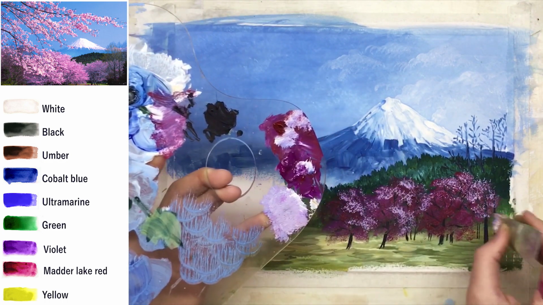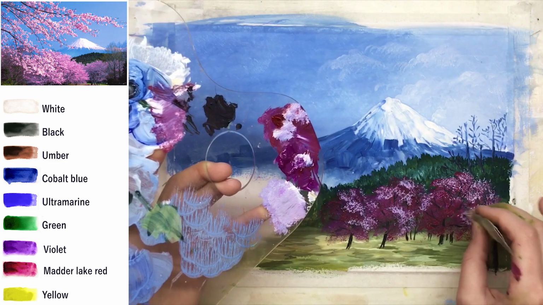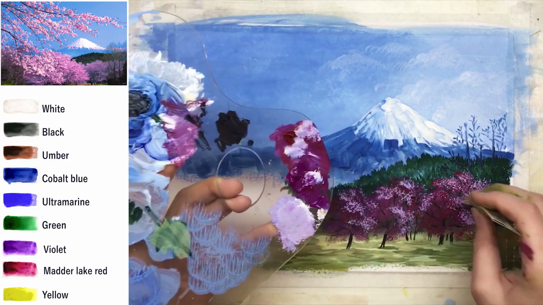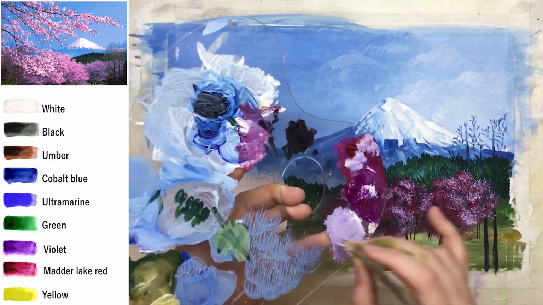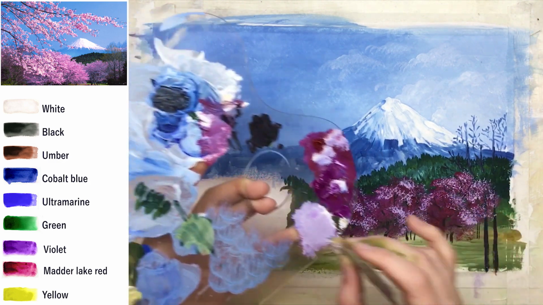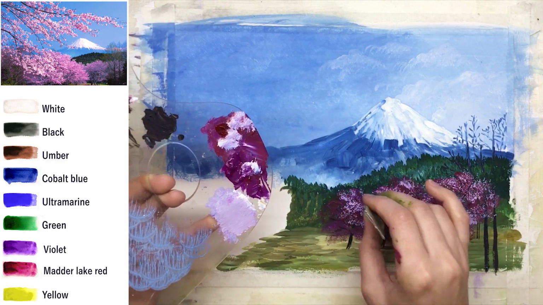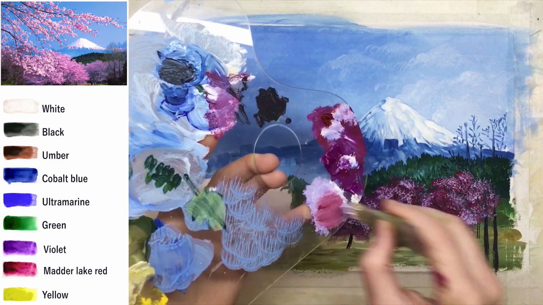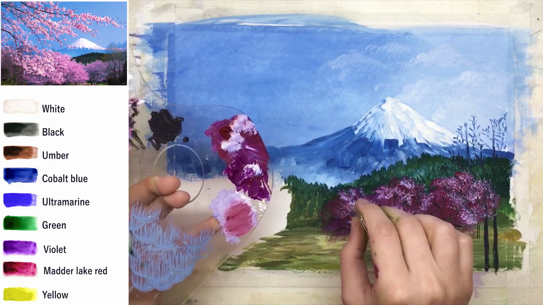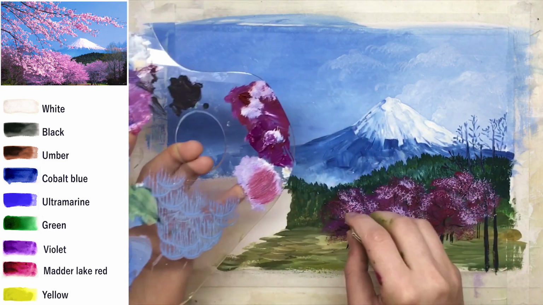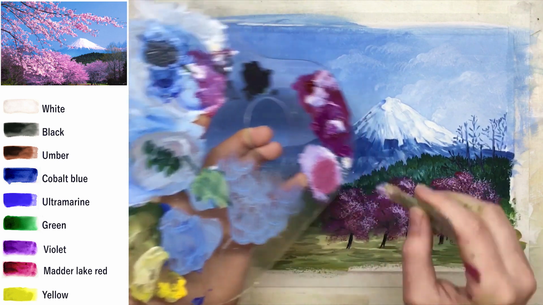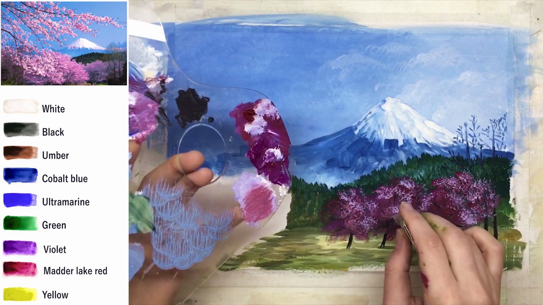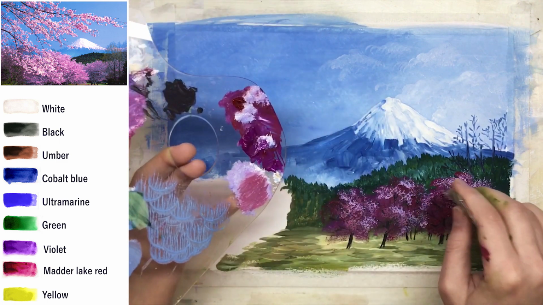I'm not using clear white at the moment. I will do it later, just for tiny details. For most light, I'm using a mix of violet, white and Mad Lake red. I have light here from the right side, so my trees will have lighter areas on the right side, and all left sides of trees will stay in the dark.